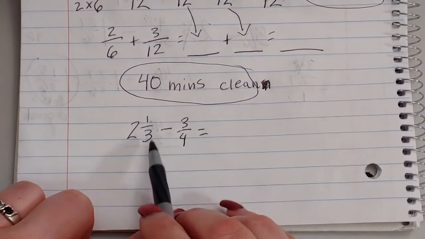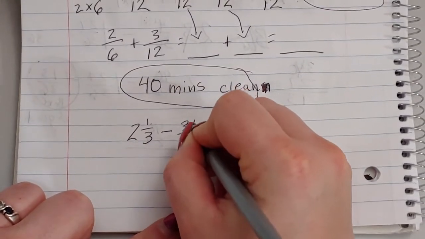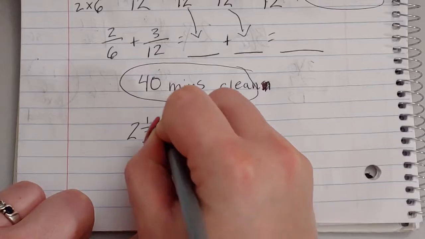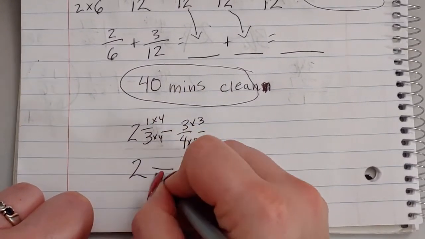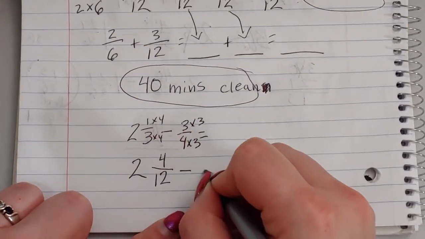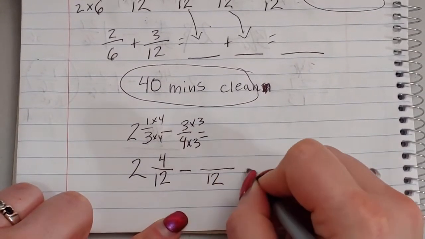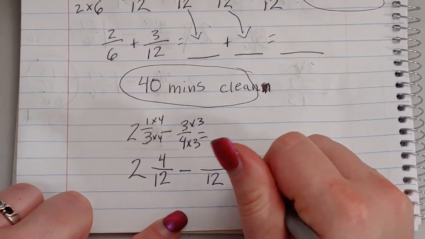Looking at those denominators, we can't turn one into the other, so just multiply them by each other. Times 4, times 4, so we have 2. 3 times 4 is 12. 1 times 4 is 4. Minus some more 12ths. It's going to equal some 12ths. Whoa, not 21st.